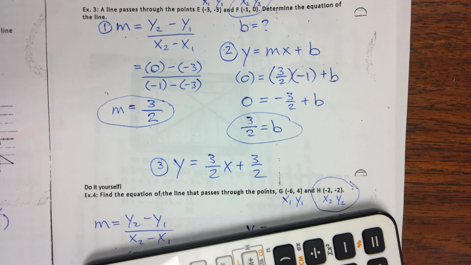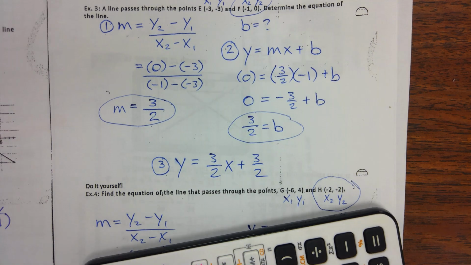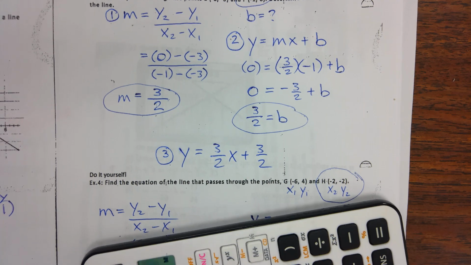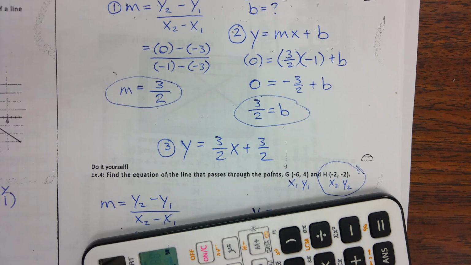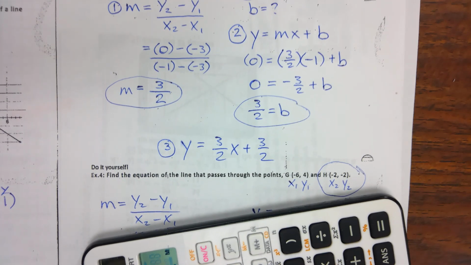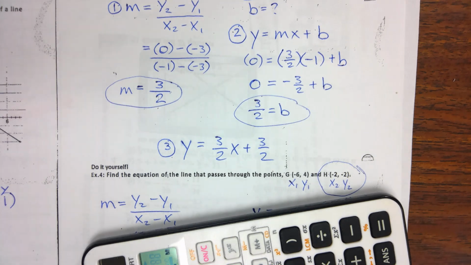Andrew. We're trying number 4. Try it out. I'll come around to that.